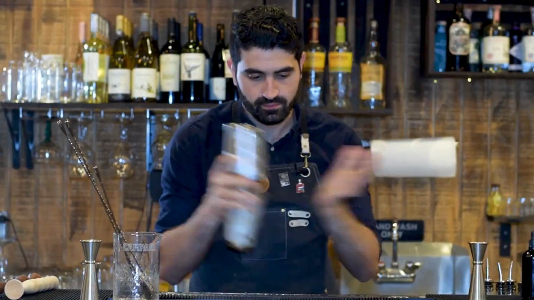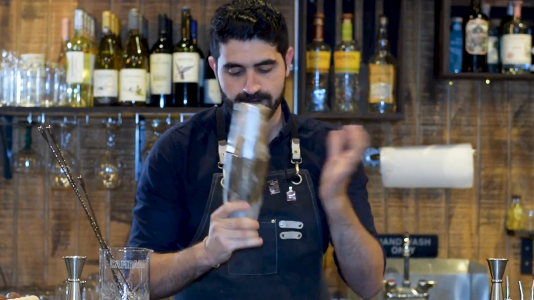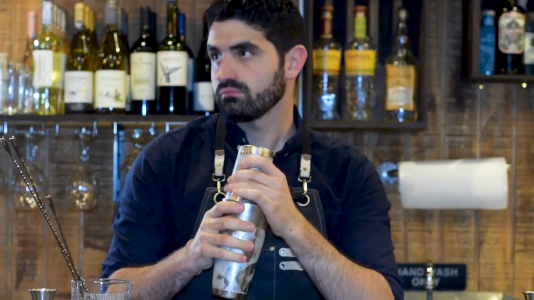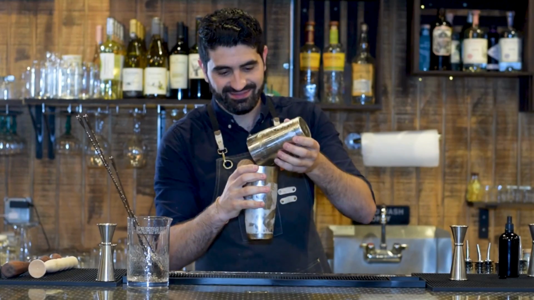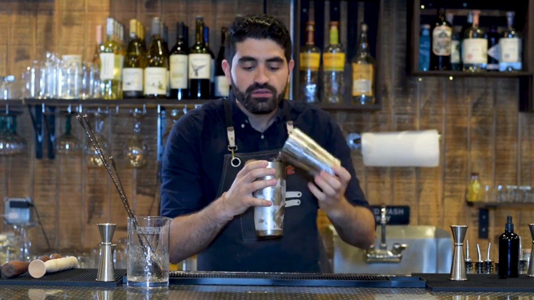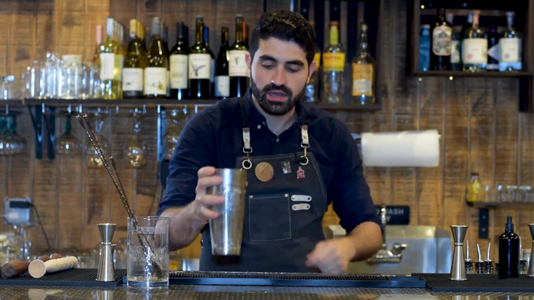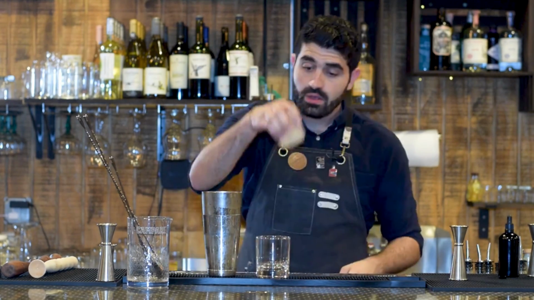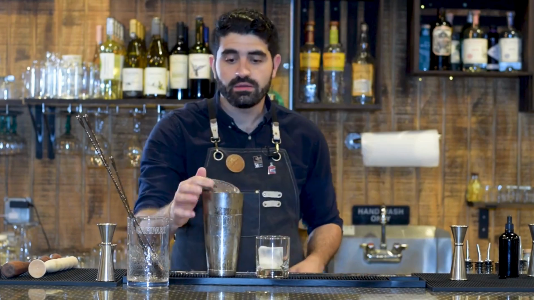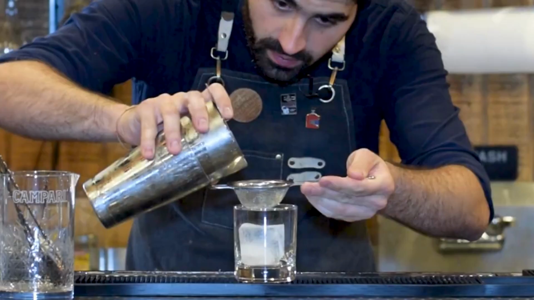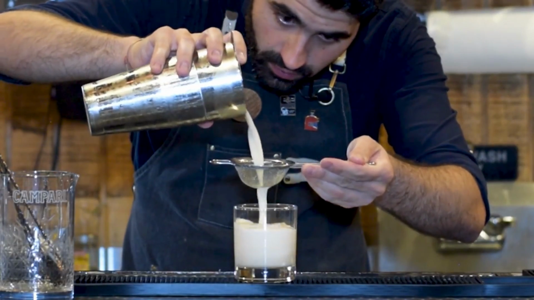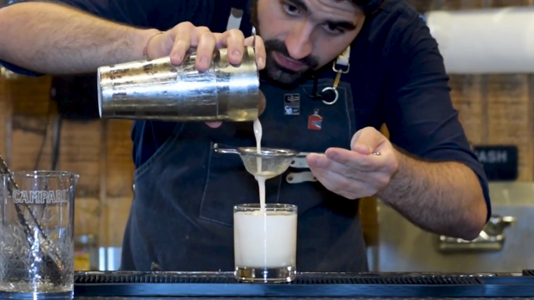All right, let's pop that open. All right. Nice, fluffy, looks like a good egg white cocktail. And grab our lowball, a large cube, and again, we're gonna double strain this out over our large cube. Again, lots and lots of volume.